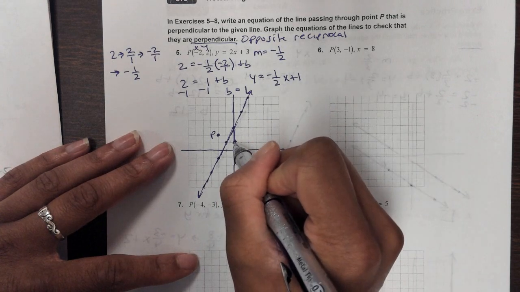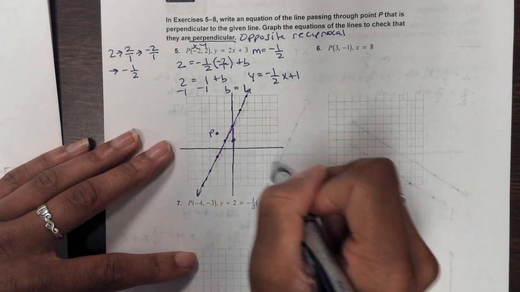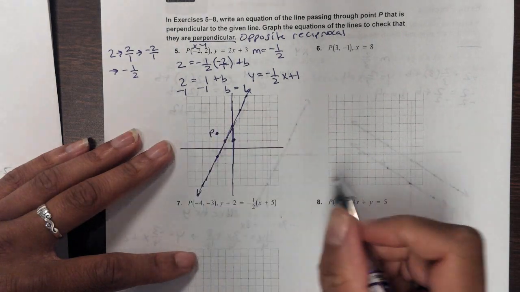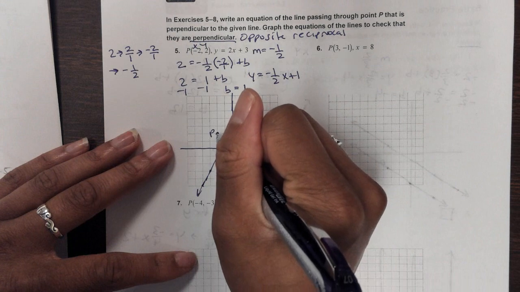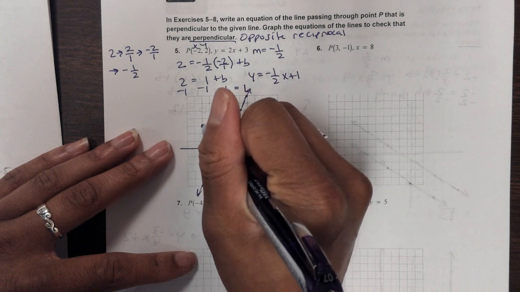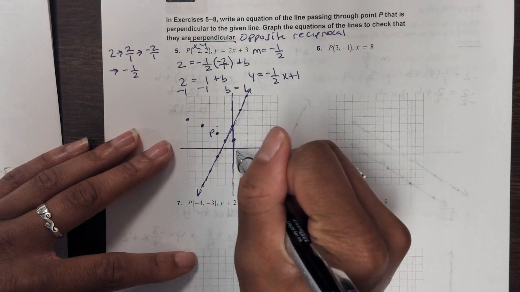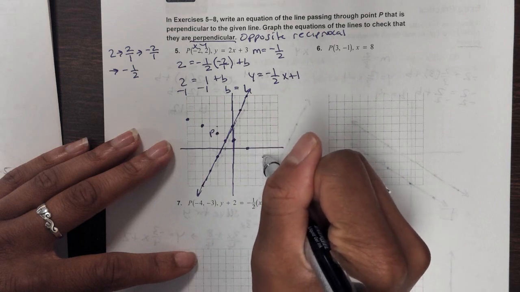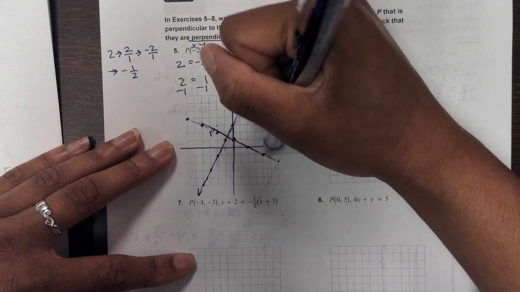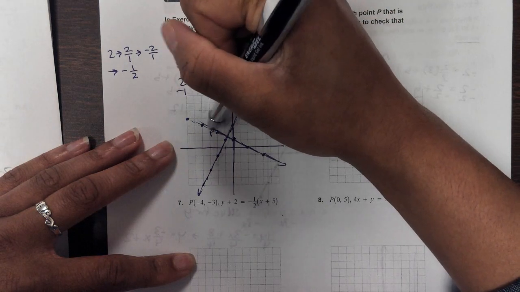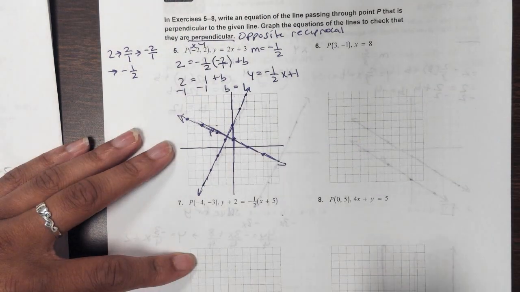So remember it's negative, so we're decreasing, we're going downward. So I have over 1, 2, up 1. It does pass through point P. So it does recreate my 90-degree angle. Okay?